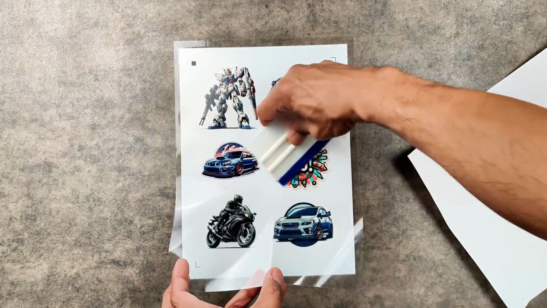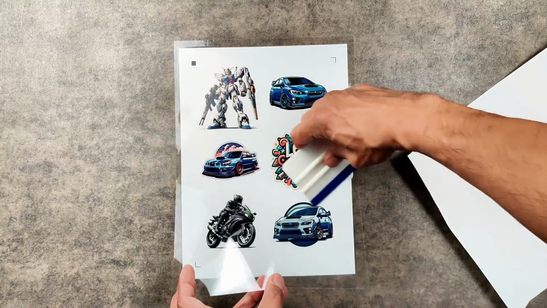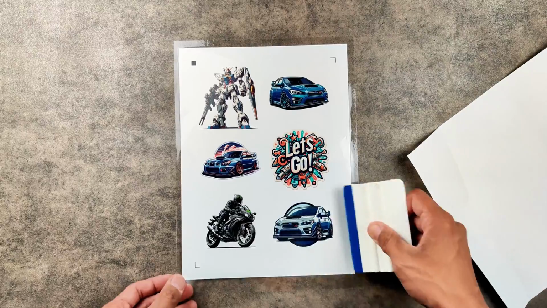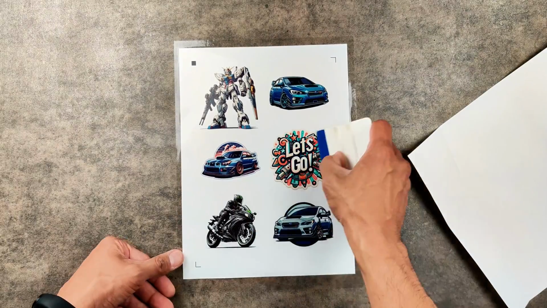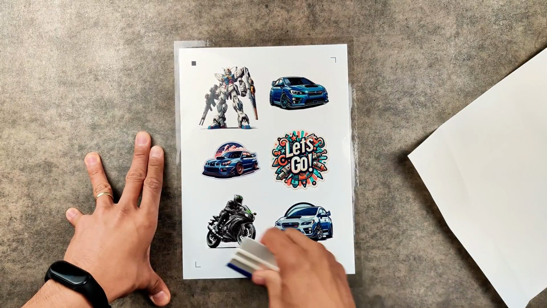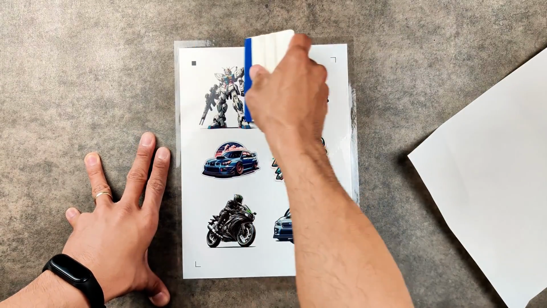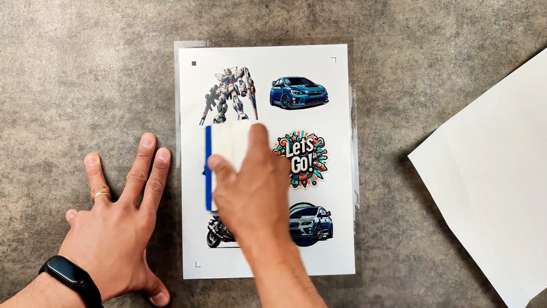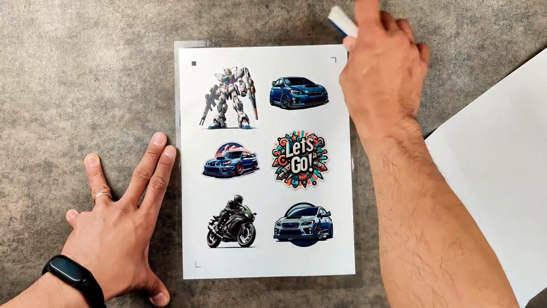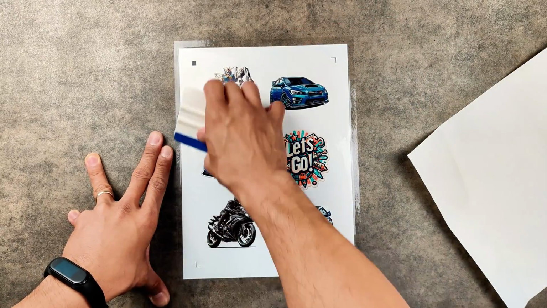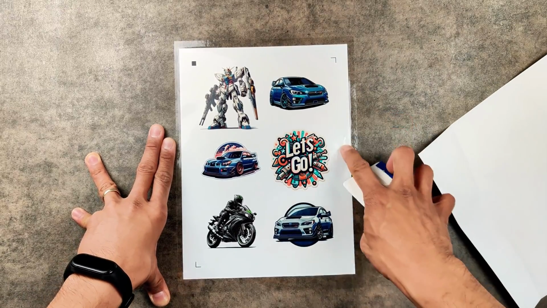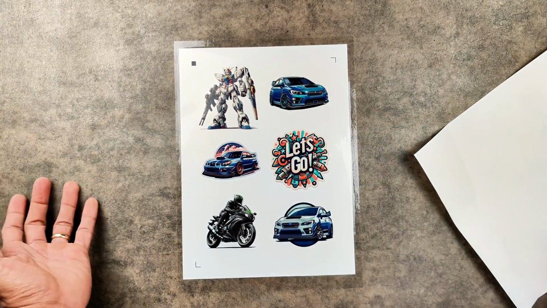And I'm just working my way down, slowly and gently dropping the laminate as I make my way down. There we go. Okay, now once you have it down, I like to go over it again a couple times really firmly. Make sure that laminate is on really tight and sealed in very well. That way you make sure that you have a good seal over your printed vinyl sticker. That helps make this waterproof, if not very, very water resistant.